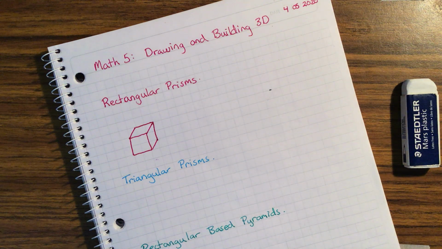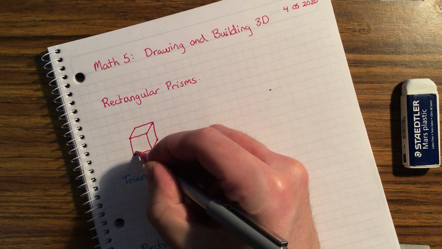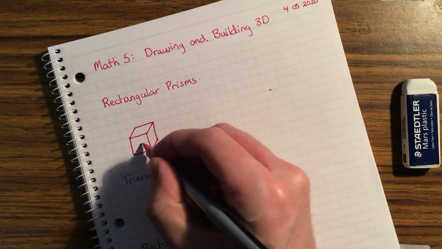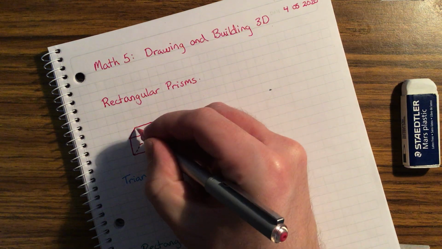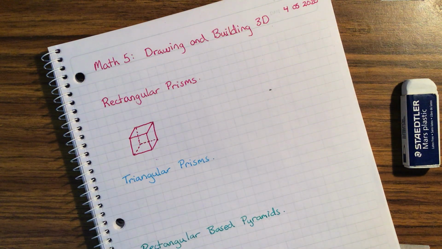Now, there are some edges on this. This looks like a cube to me. There are some edges that are hidden, and we can indicate those by using dashed lines. So I have those back here, right there. And voila, I have a rectangular prism.